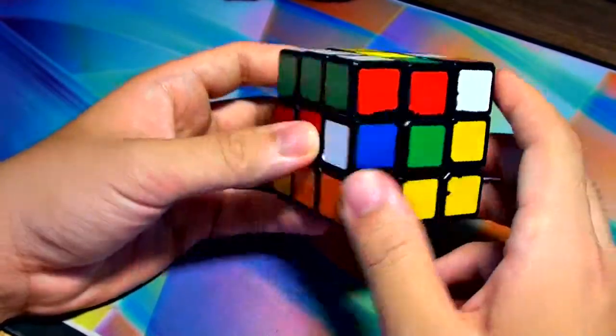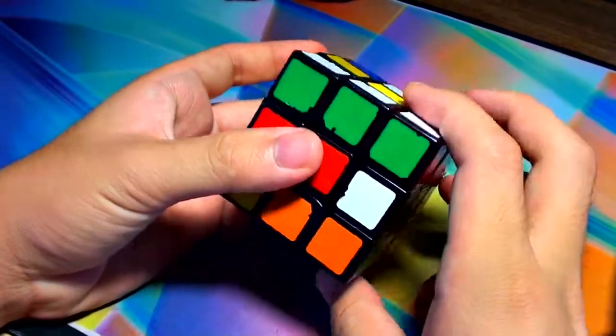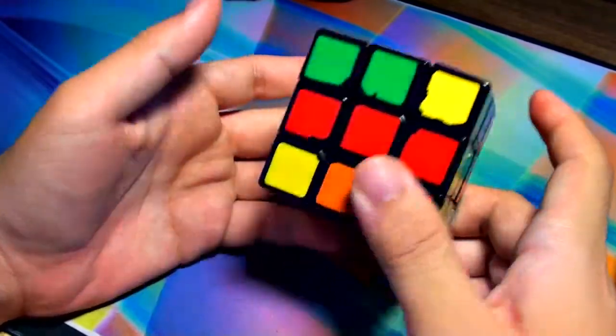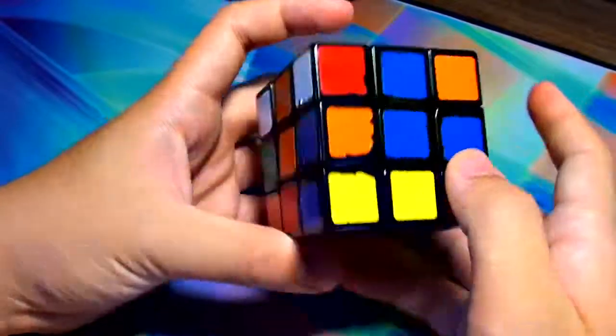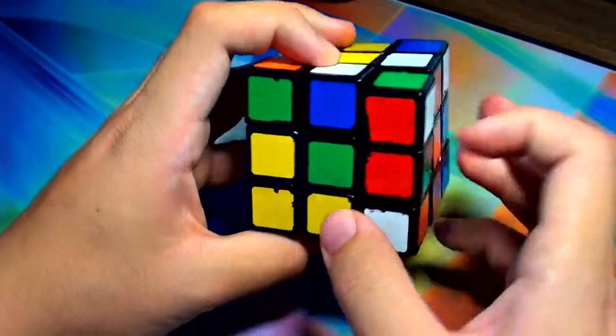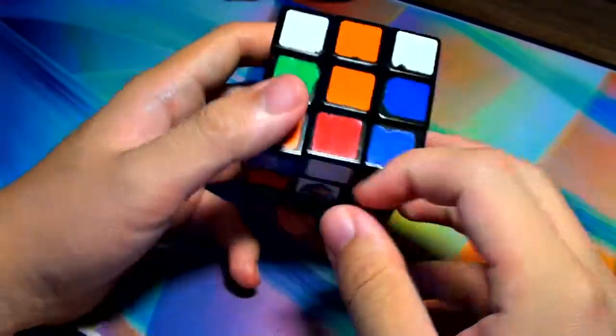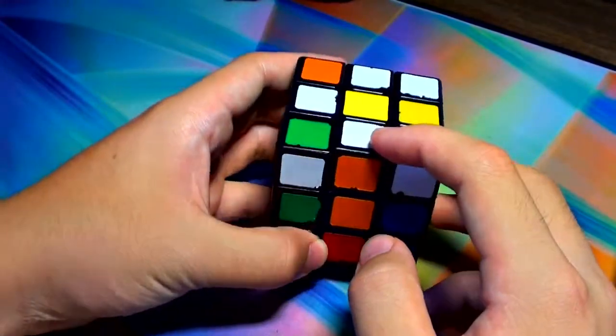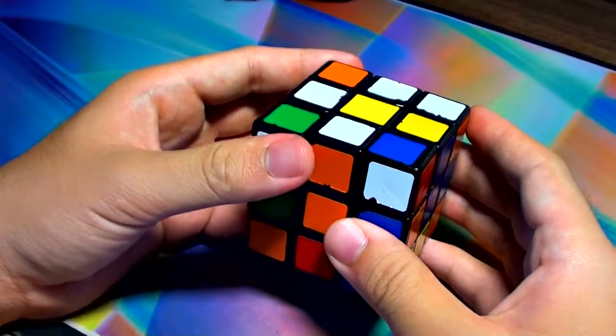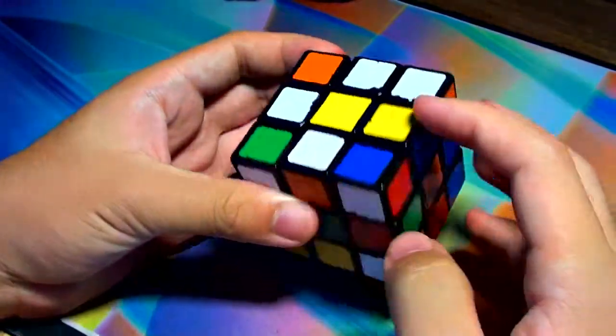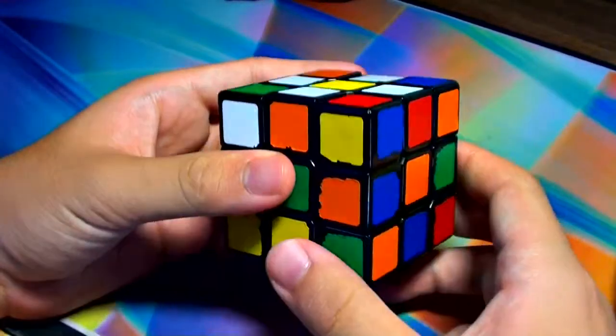So I look for another edge. This one, it's on the right. And now I look for the last one, and it is not in the middle layer. So I check the bottom layer, and here it is. So I look at the slot on top, and it's not an open slot. So I rotate the top layer. It's an open slot now, so I can rotate it up.